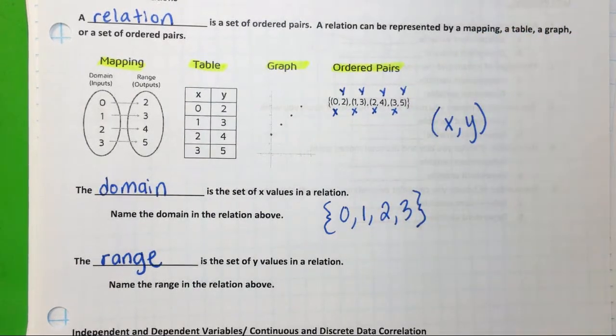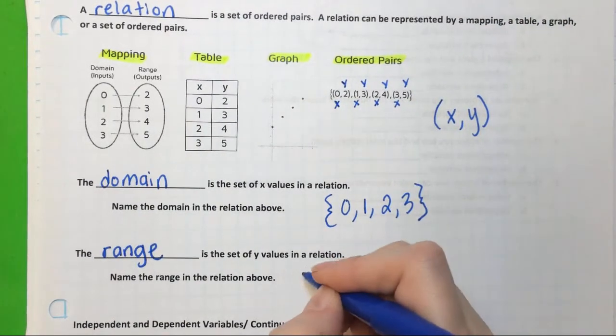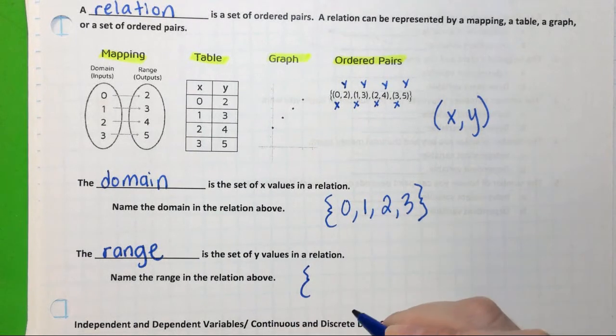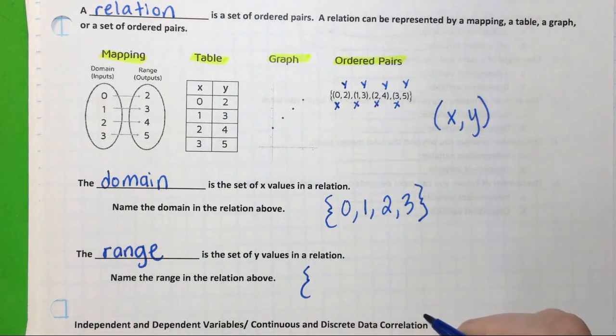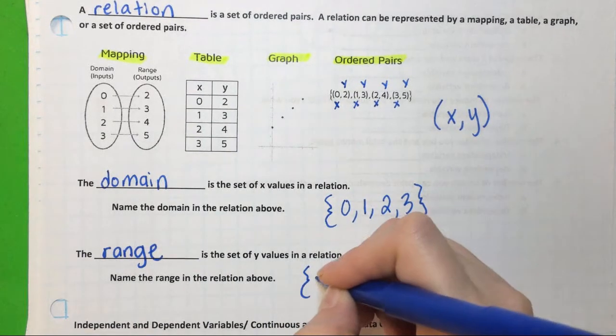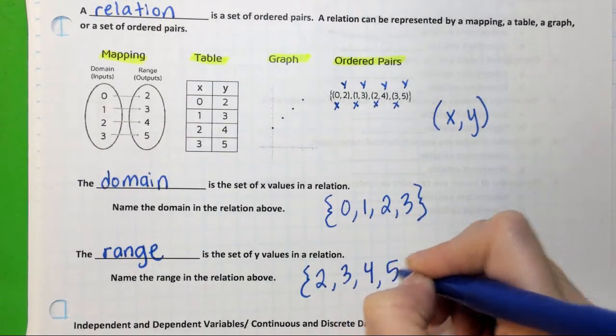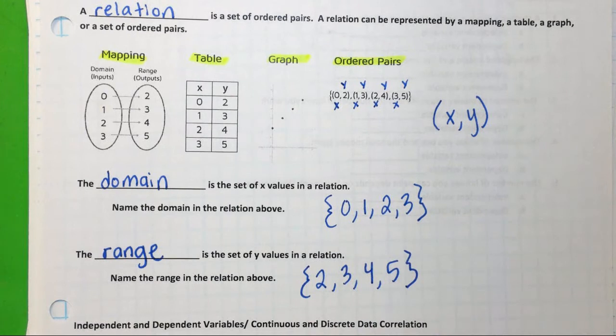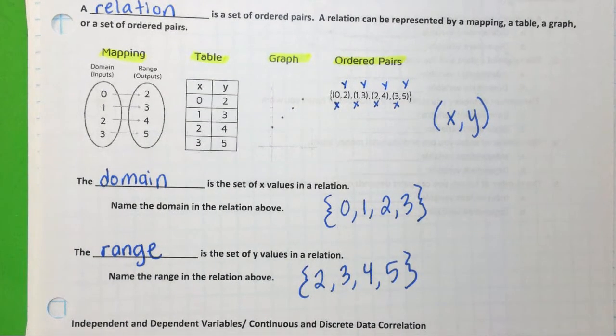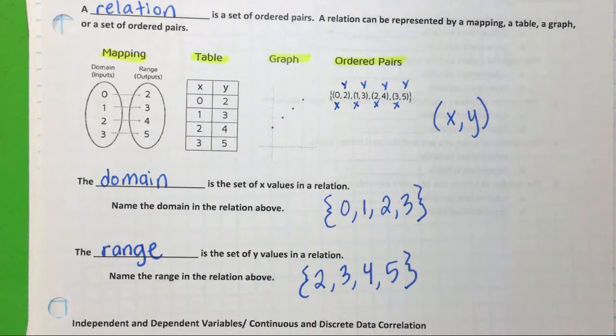So again, we list these in the same way. You use the braces and then write them from smallest to largest. So the smallest is 2, then 3, 4, 5. All right, any questions on that?